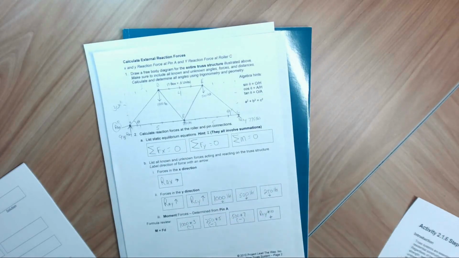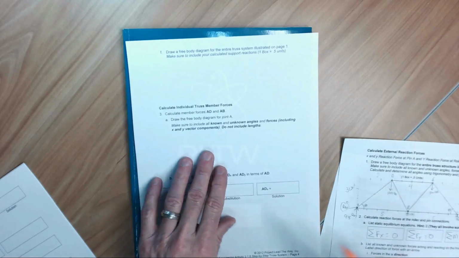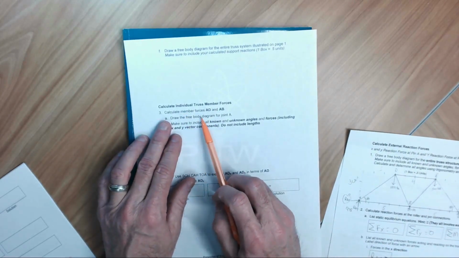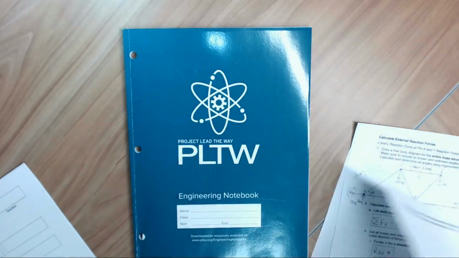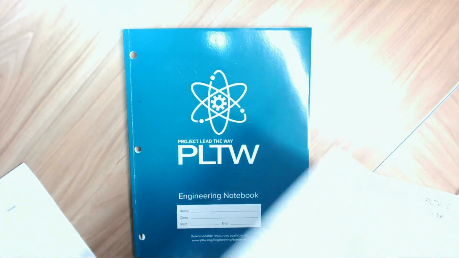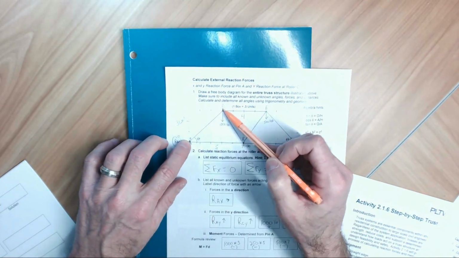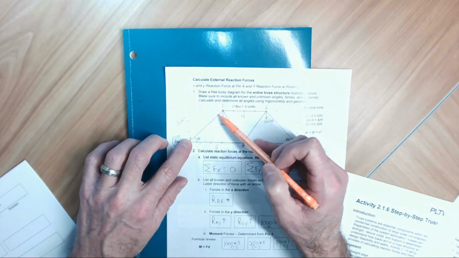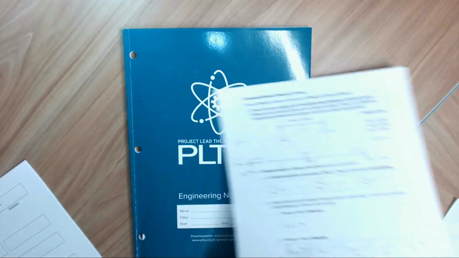Okay, so now we're going to move on to question 3, which is going to want us to calculate the member forces for AD and AB. So what we're going to look for next is right here in our truss, we want to calculate the force that is being acted upon this member and this member. All right, so we're going to do that.